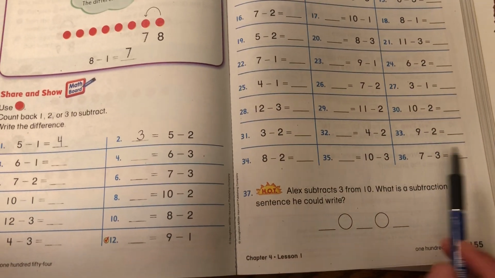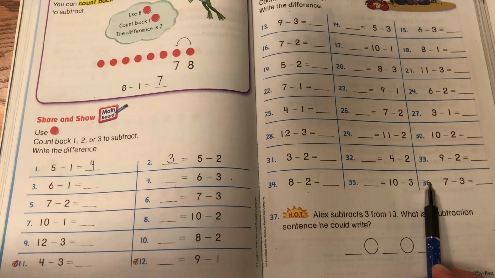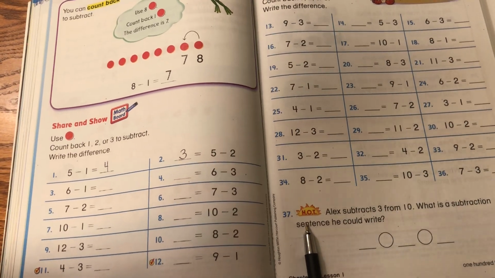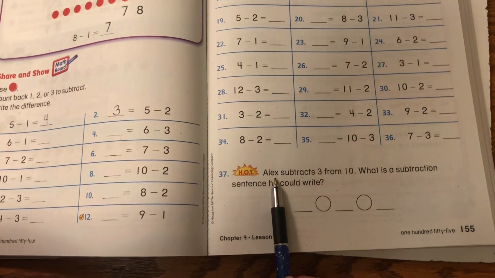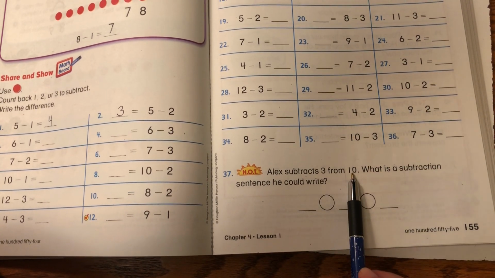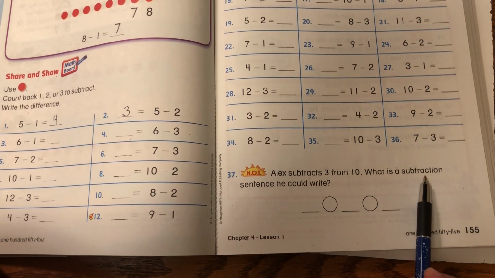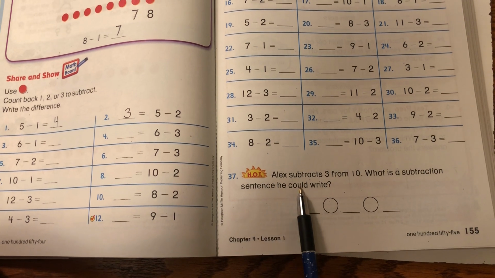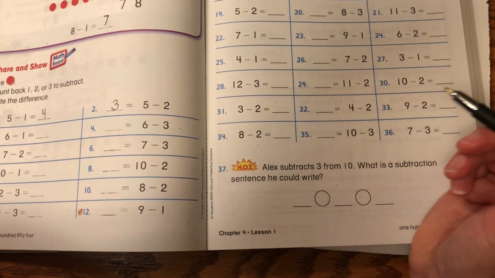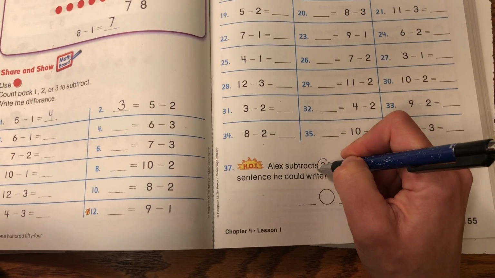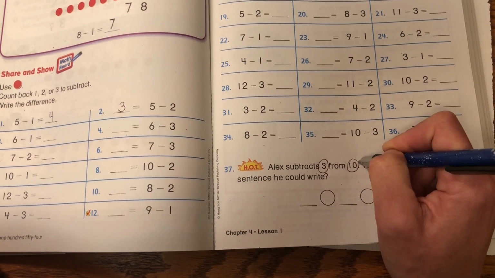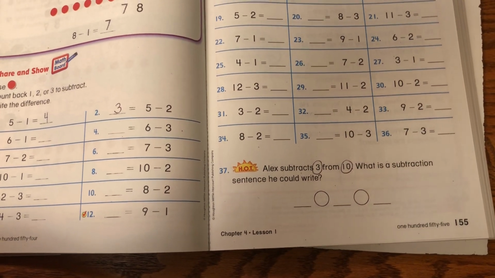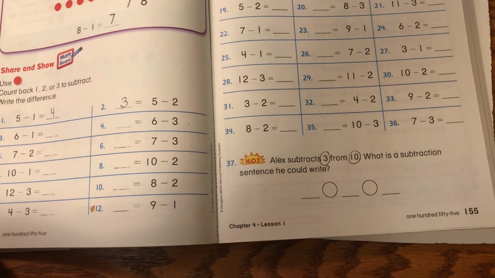All right, hopefully you've completed your subtraction. Let's move on and do our hot problem together. Alex subtracts 3 from 10. What is a subtraction sentence he could write? Well, let's circle my important numbers. I have a 3 and a 10. Remember, in subtraction, I always start with my big number.